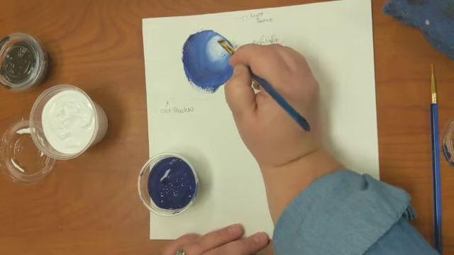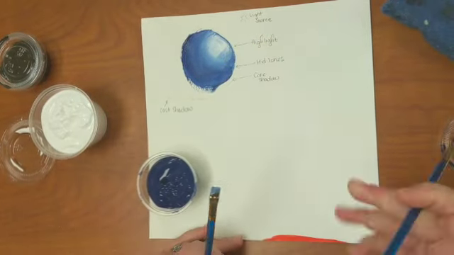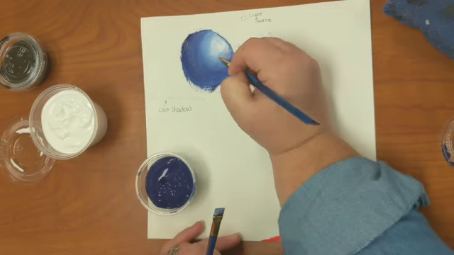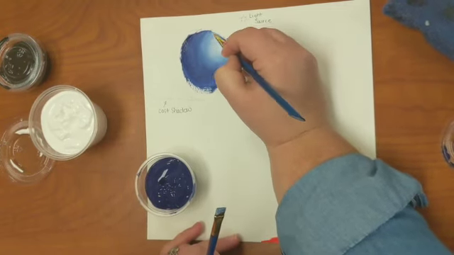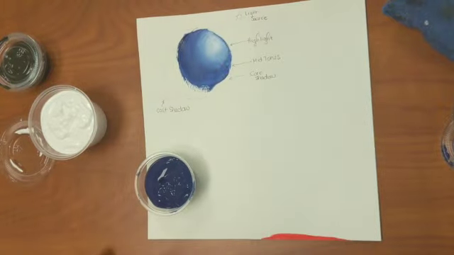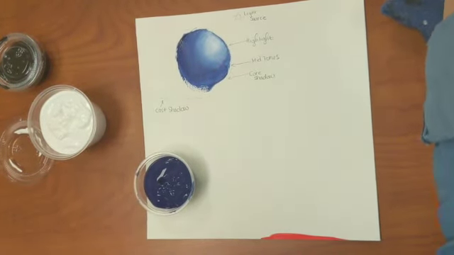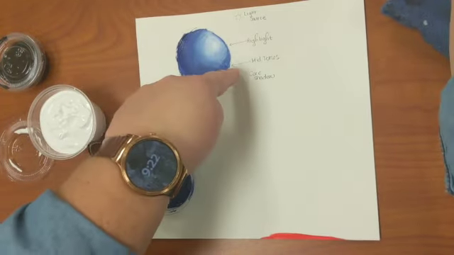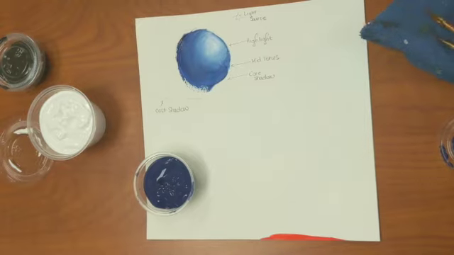So I'm going to bring more of my highlight out. All right, so I've got my highlight here. Now I'm going to start working more blue into this edge, and then I'm going to start working black in as my low light.